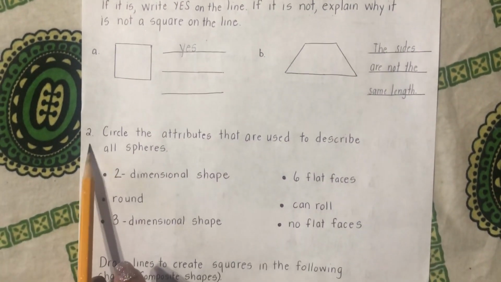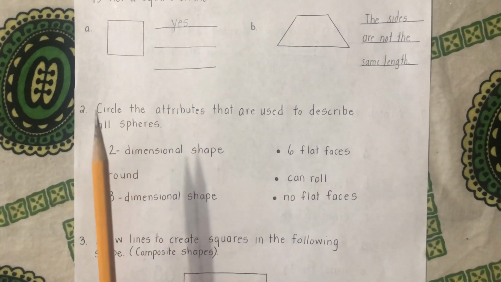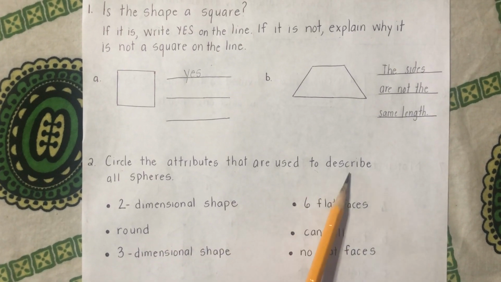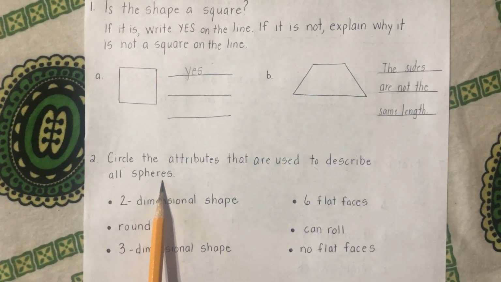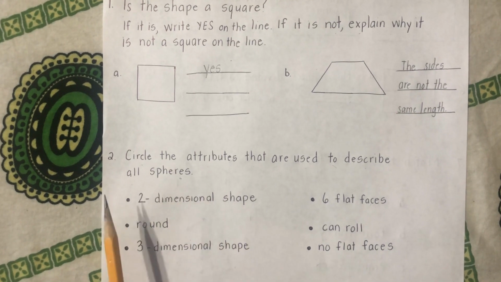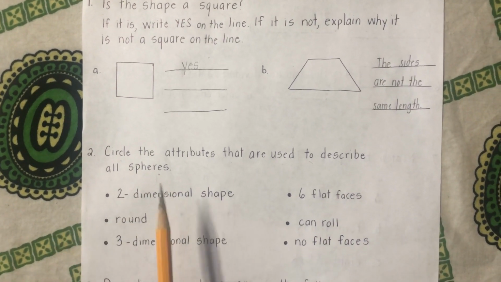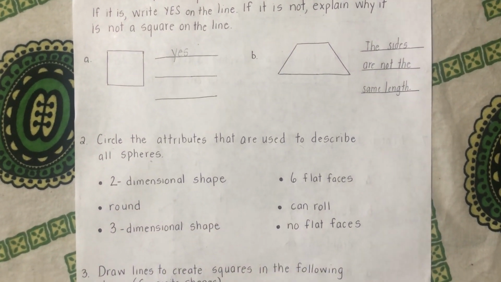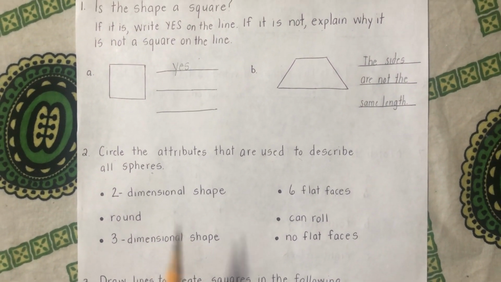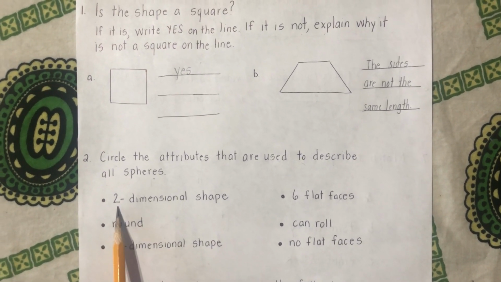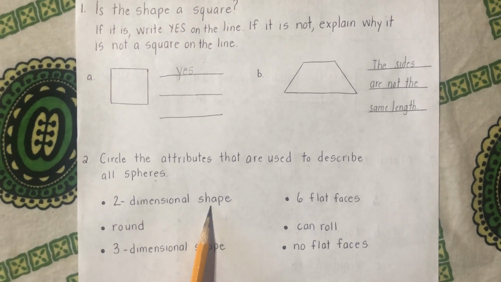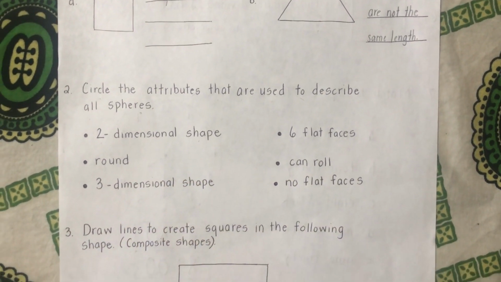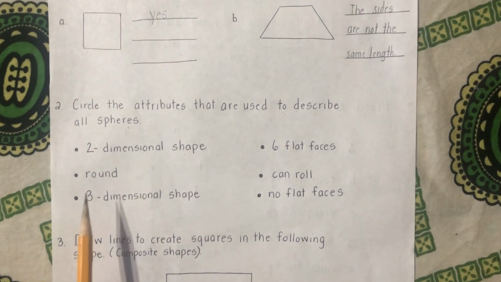All right, moving on to number 2. Number 2 says, circle the attributes that are used to describe all spheres. So I'm going to picture a sphere in my head and think about everything that I know about a sphere. Let's look at these options and see which ones we can circle. The first one says it's a 2-dimensional shape. Is a sphere a 2-dimensional shape, Congo Nation? No, I know that it's not, so I can't circle that.